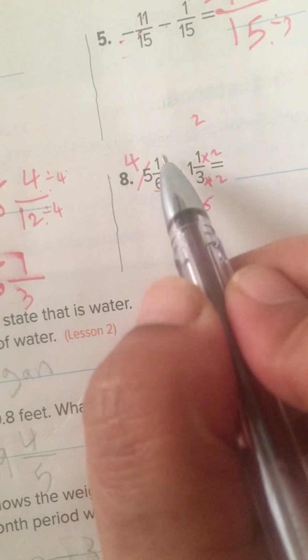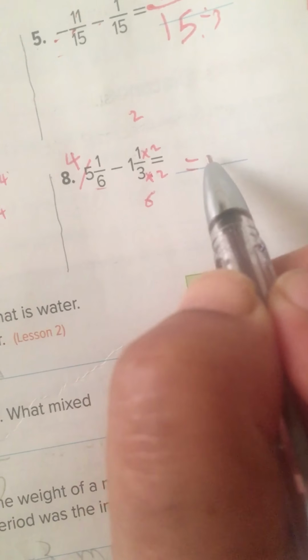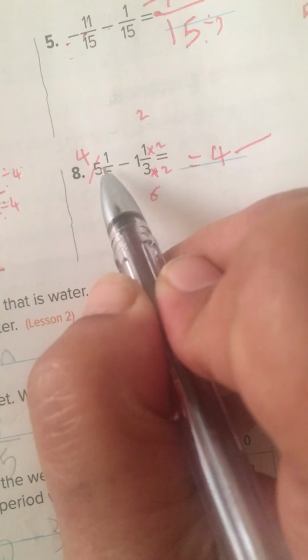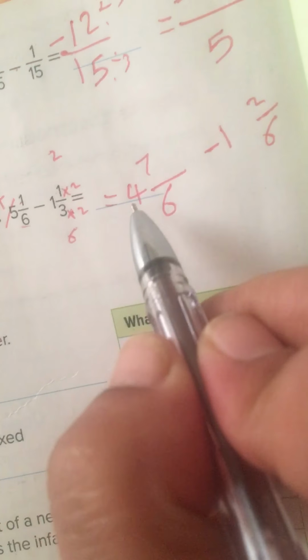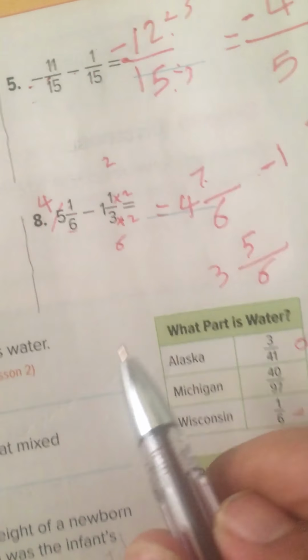I take 1, 6 out of 6, plus 1 is 7 out of 6. Minus 1 and 2 times 1, 2 out of 6. 4 minus 1 is 3. 7 minus 2 is 5 out of 6. Check your answer.